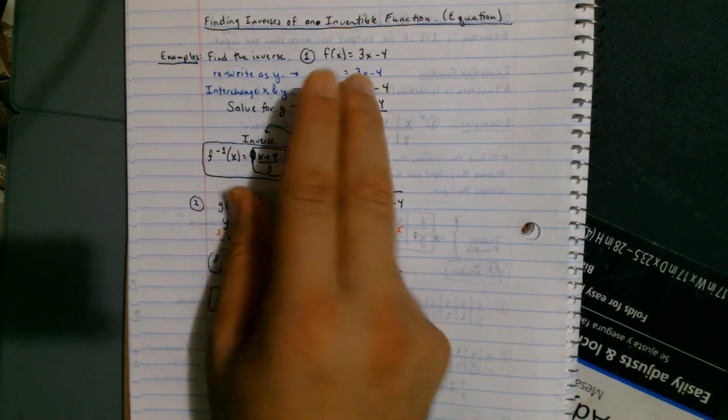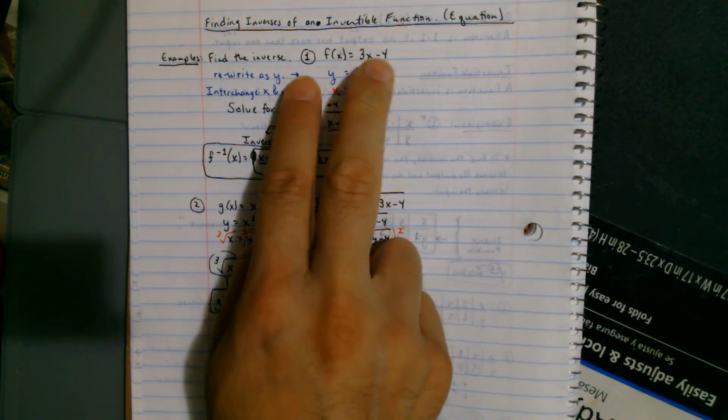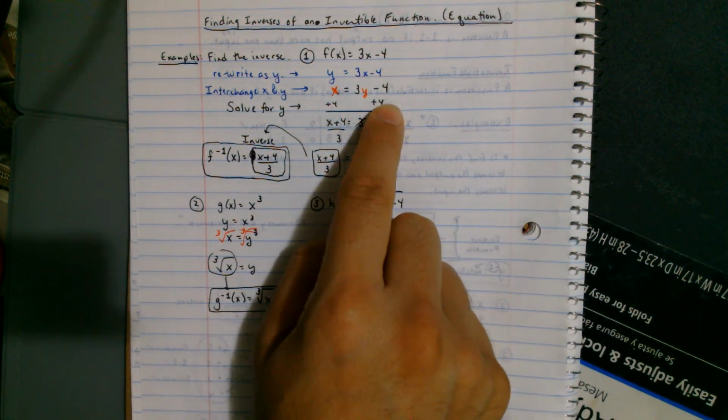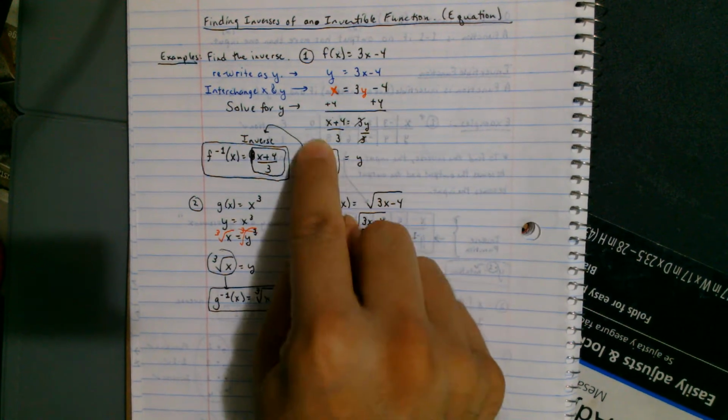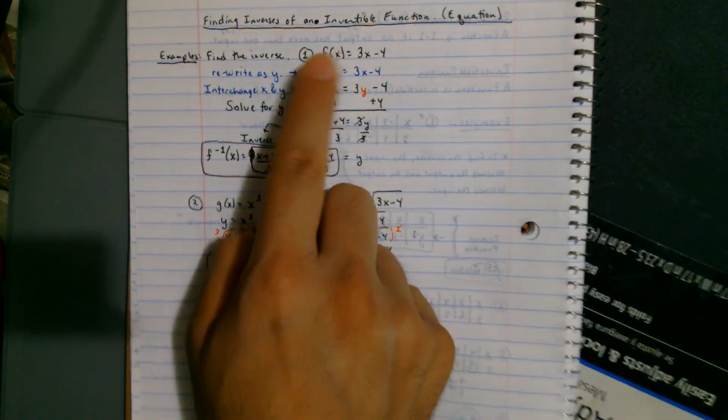Then you flip-flop where x and y were, so y becomes x, x becomes y. In other words, you switch the letters. Then you get y by itself, so plus 4 divided by 3. What y equals over here is the inverse function of the original problem.